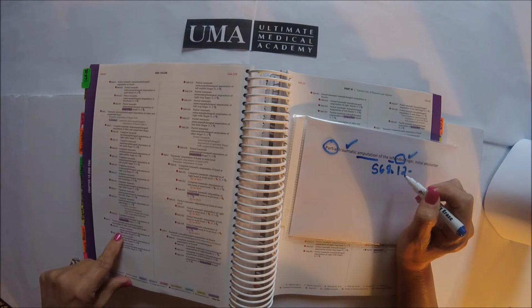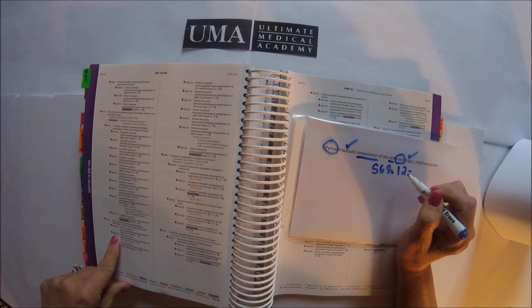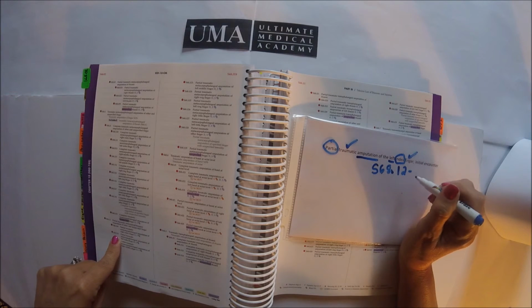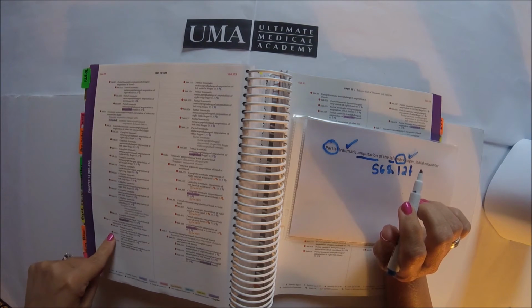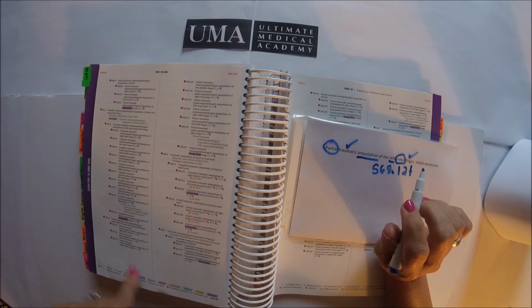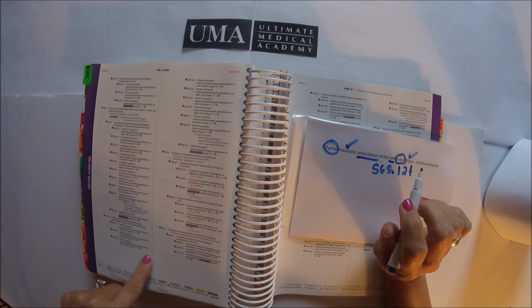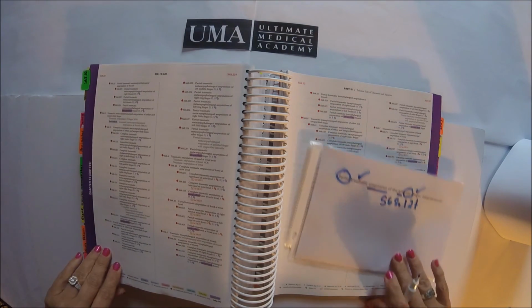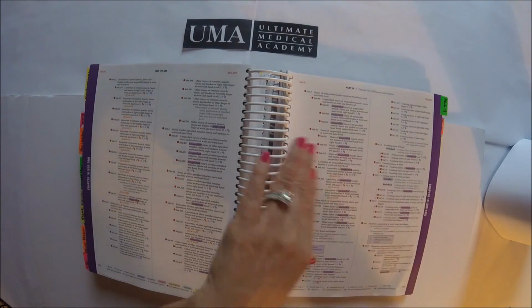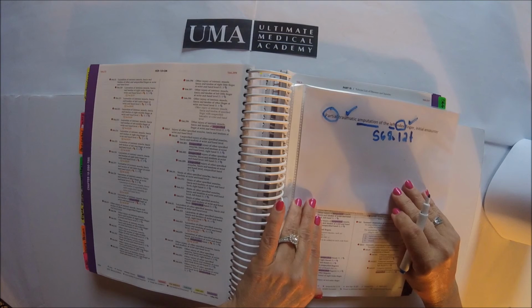So I'm going to look under here. I see the right index finger. The left index finger is S68.121. See this little stop sign telling me to use additional characters. I don't see any additional characters right here. So I'm going to want to go back to the category level to see if I have any notes that lead me to the right code.